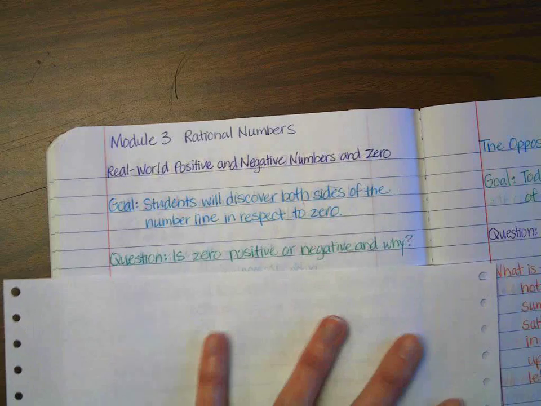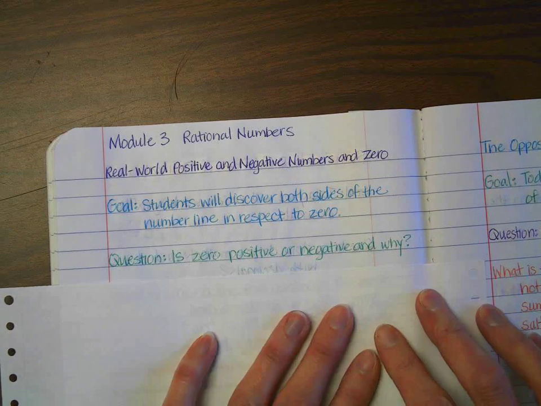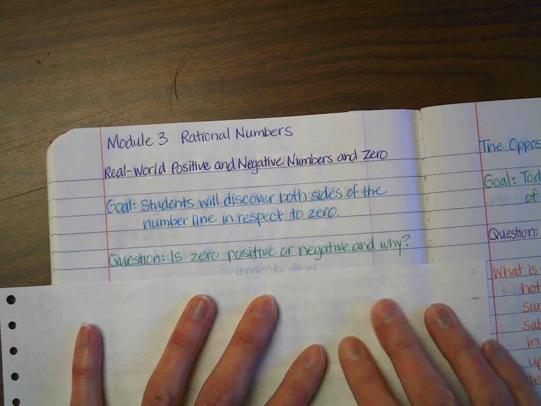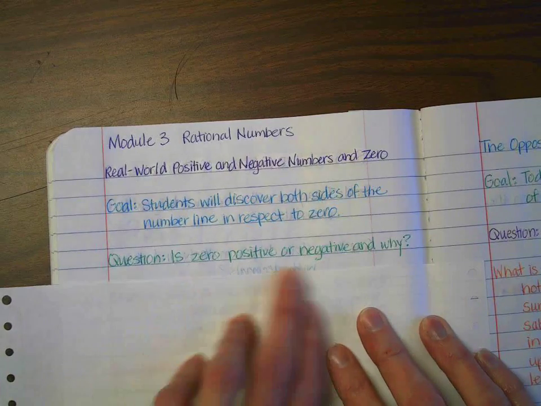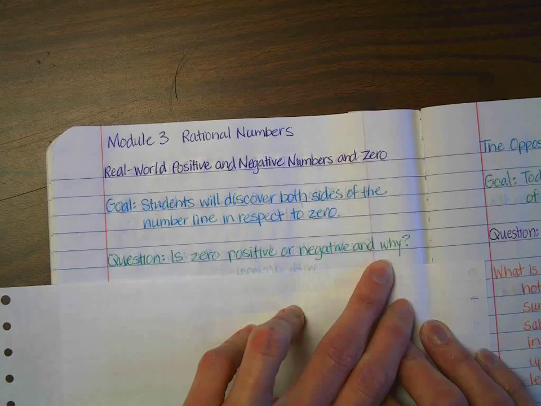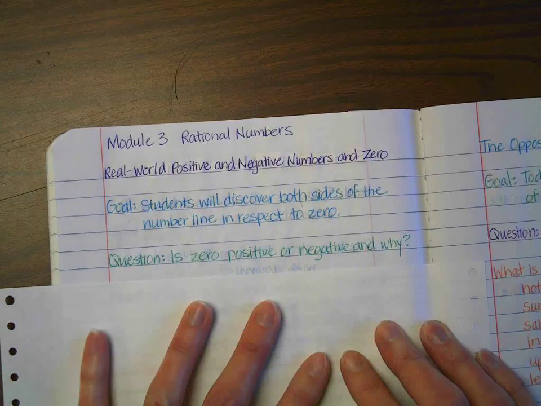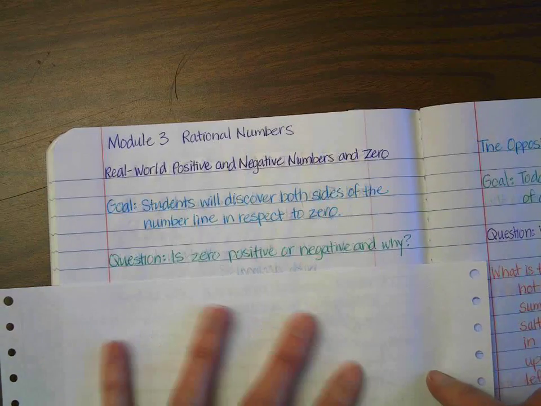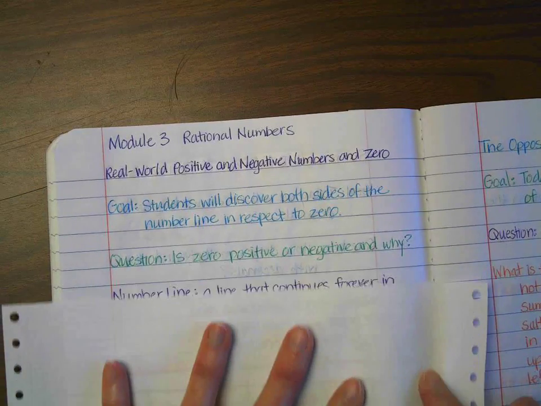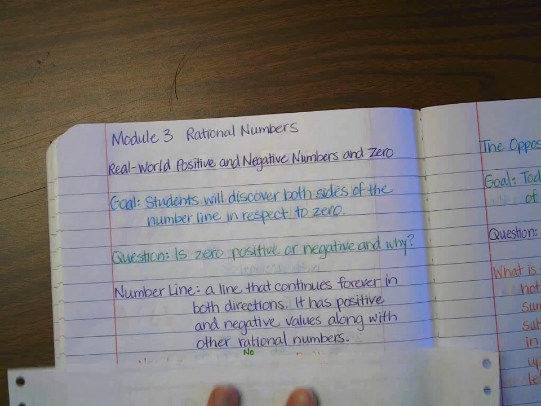The question that I want you to think about that is really important, you guys need to know this, and a lot of kids get this confused, so hopefully after today you won't ever forget. Is zero positive or negative? And tell me why. Okay. There is some different talks about it and lots of different opinions, but there really is one true answer, and hopefully after today you will figure it out.